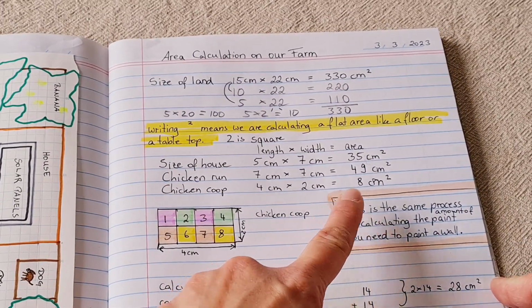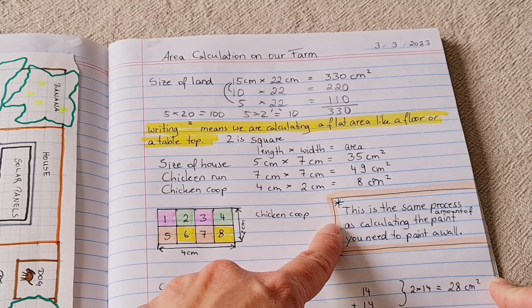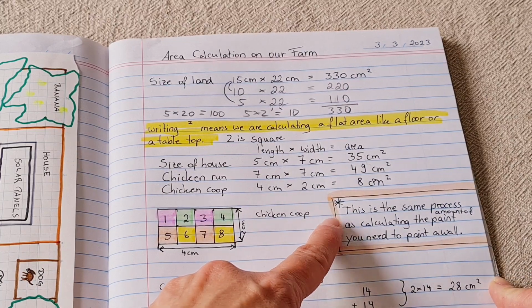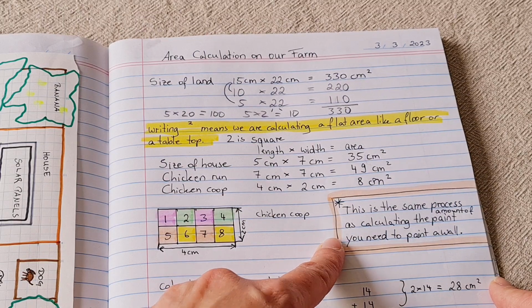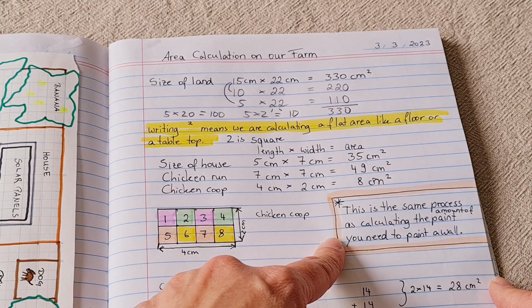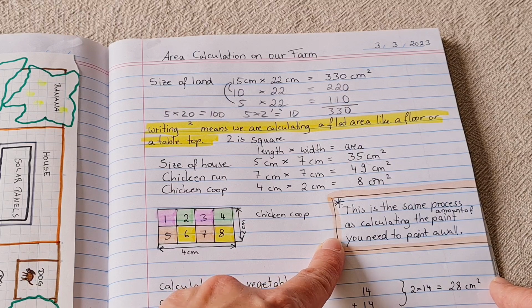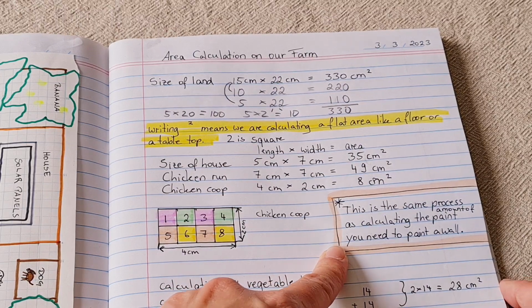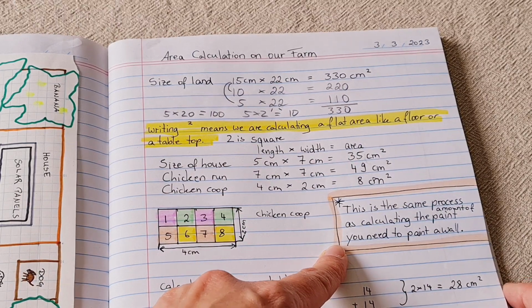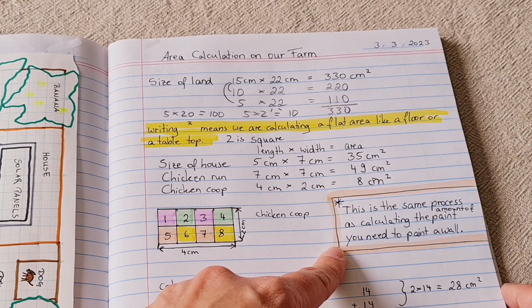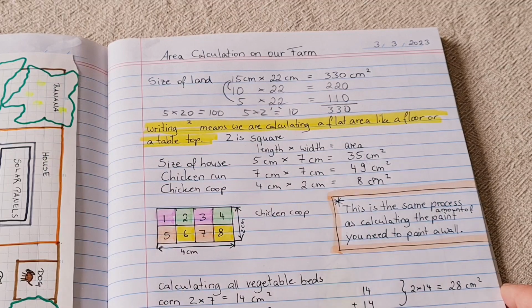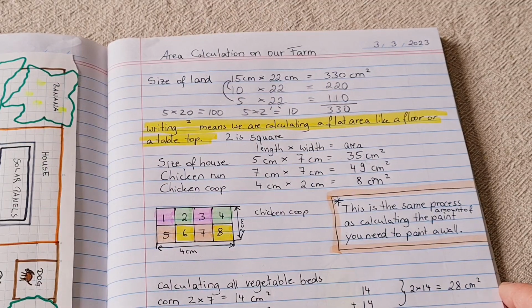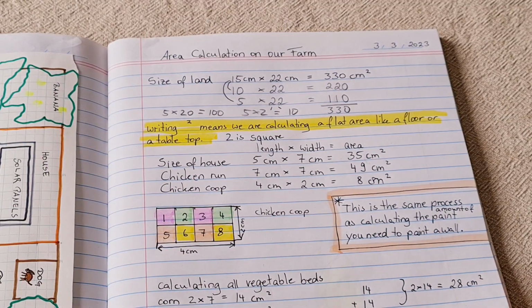Okay, so here's a little hint. This calculation is the same process as calculating the amount of paint you need to paint a wall. So one day if you want to paint a wall and you don't know how much paint to buy, there is written on the can how many square meters of wall this amount of paint would cover if you need 1 liter or 2 liters or more.